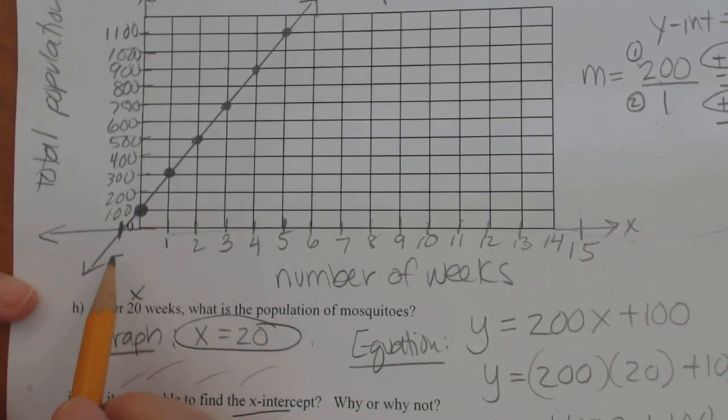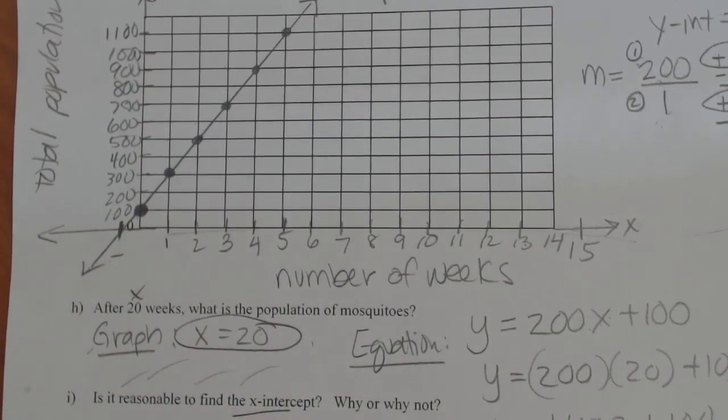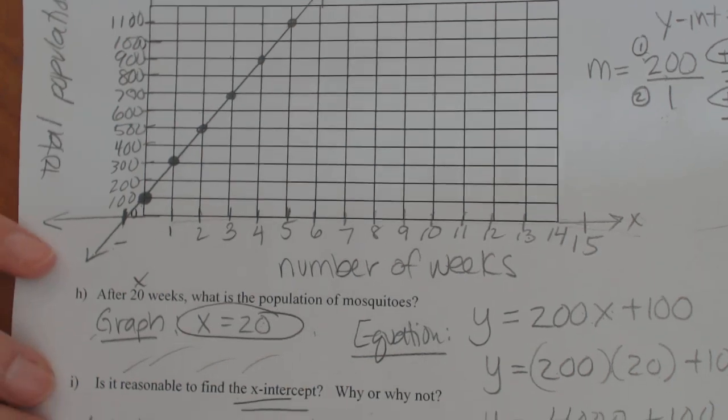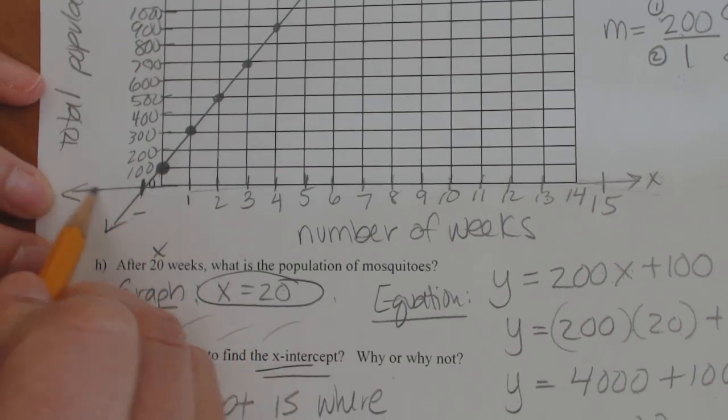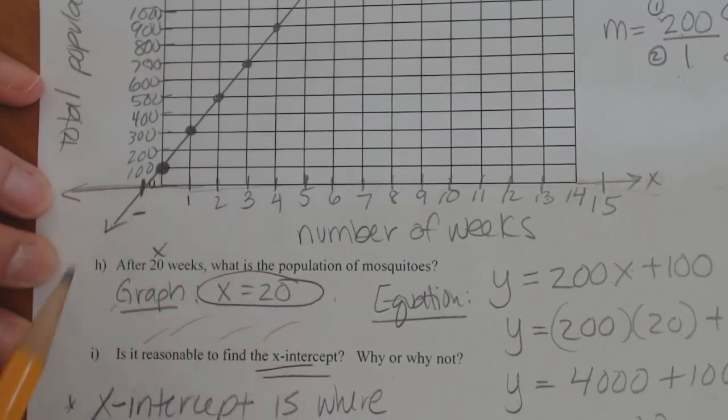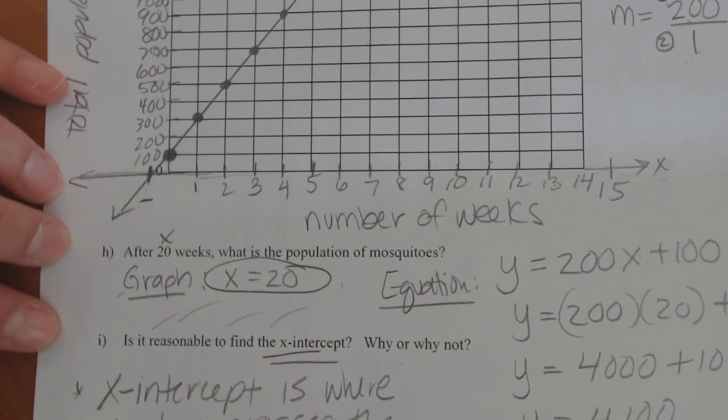And when we talk about a population of mosquitoes, or a number of weeks, do we have a negative number of weeks? So I don't believe it's going to be really reasonable because we don't have negative time. So this line would cross the x-axis at a negative number, and we don't have negative time.